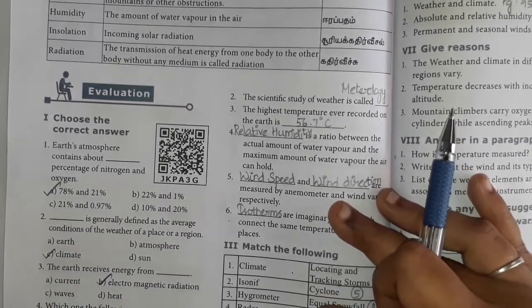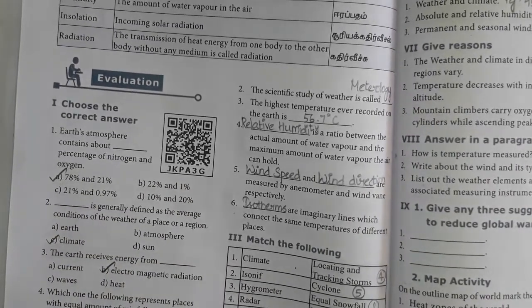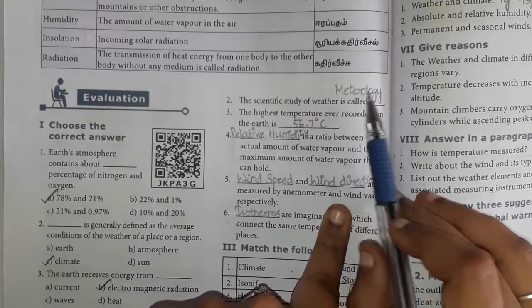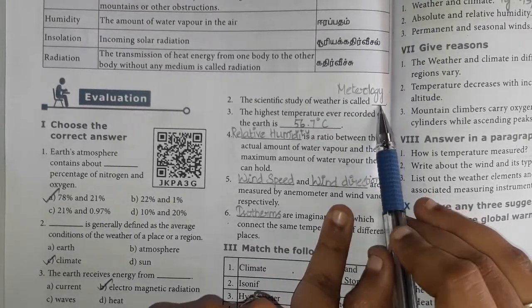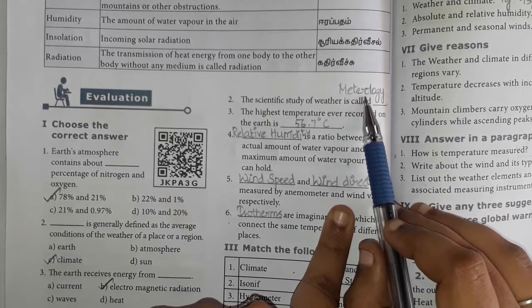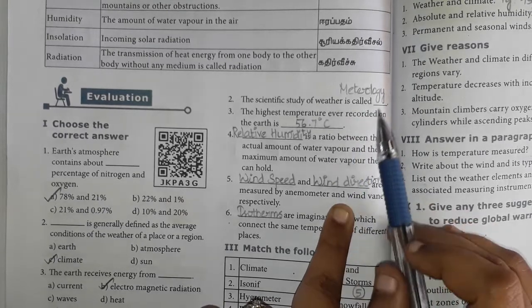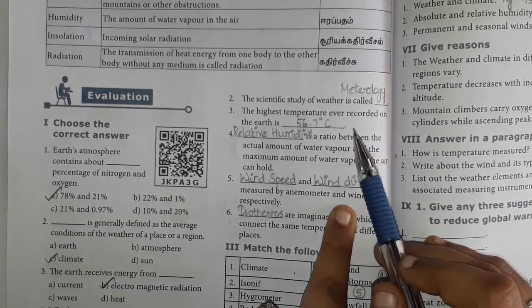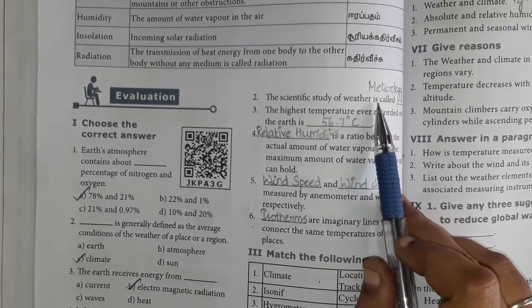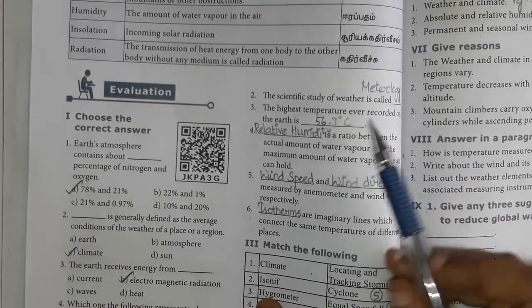Next one, the scientific study of weather is called meteorology. M-E-T-E-O-R-O-L-O-G-Y, meteorology.